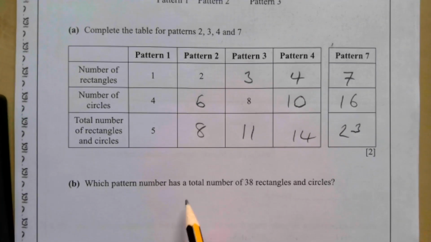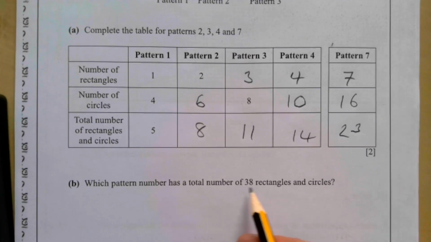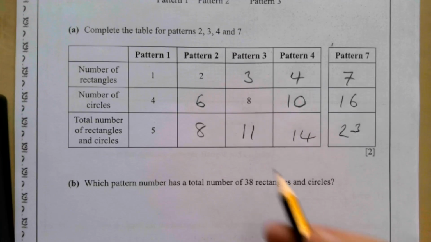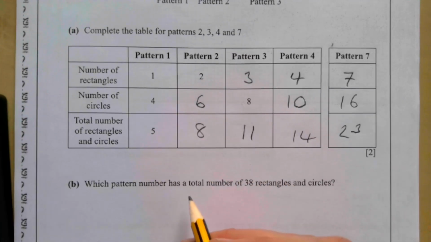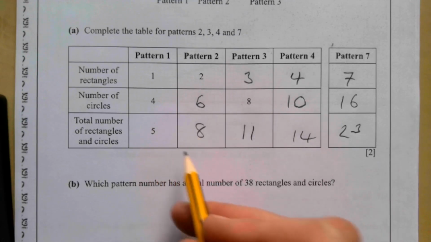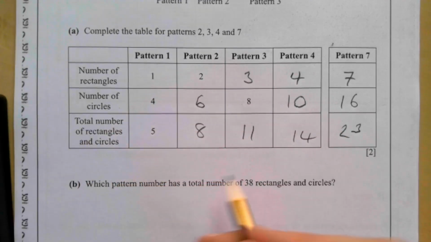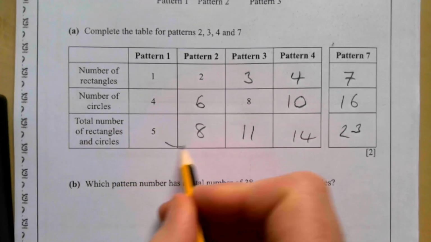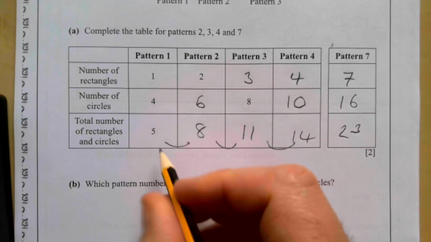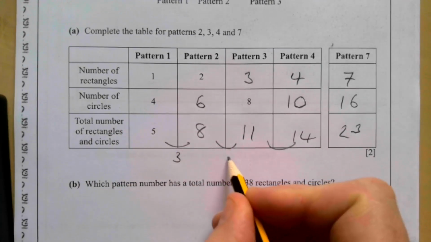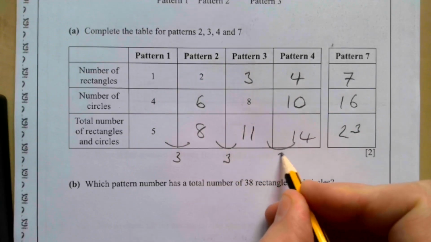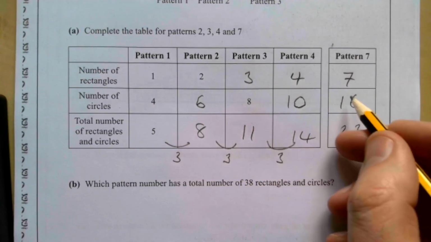Which pattern number has a total number of 38 rectangles and circles? So I guess we're looking for an nth term, as it would be called, or some sort of way of working it out. So I would do it by the nth term. We're looking at the total number of rectangles and circles, and it's this formula here. So that goes up, add 3, add 3, add 3, and so on. There's a gap between that one and that one.